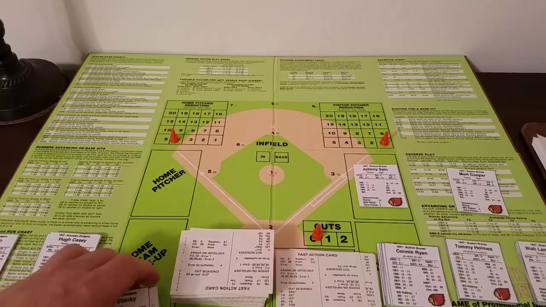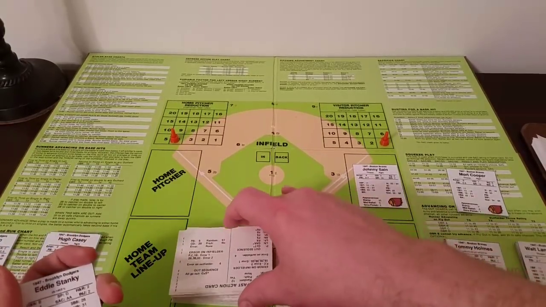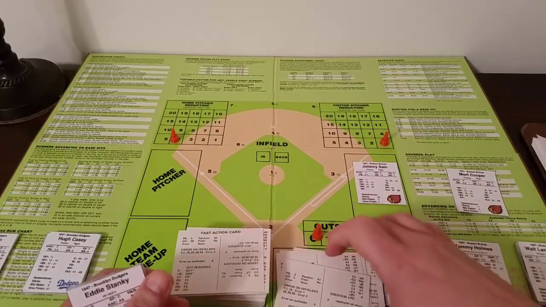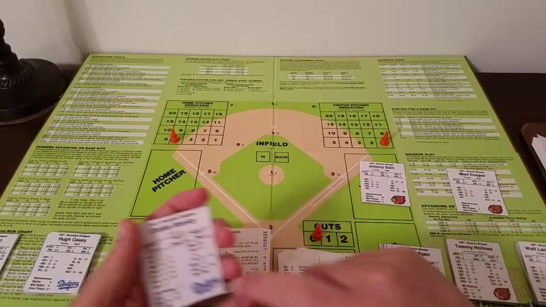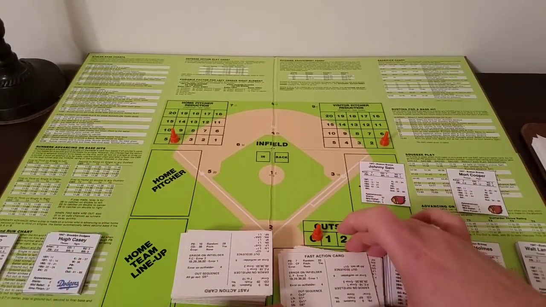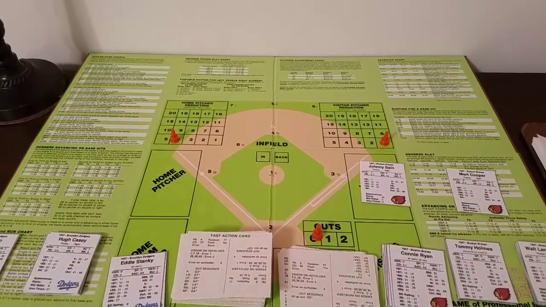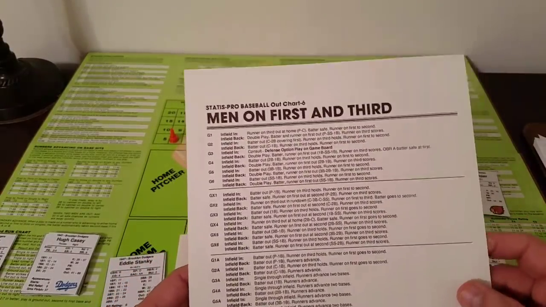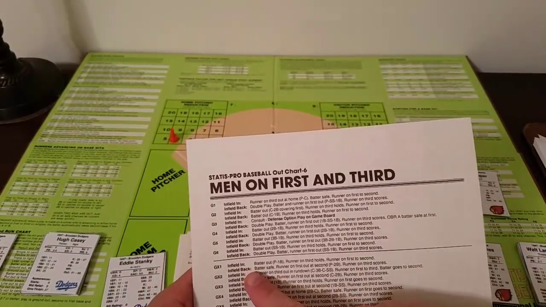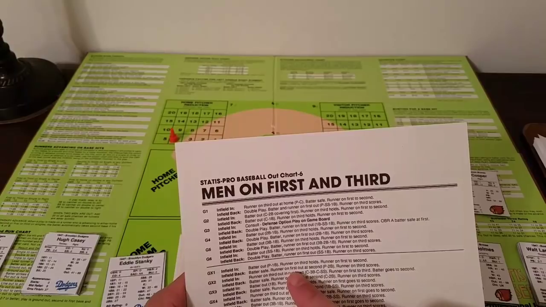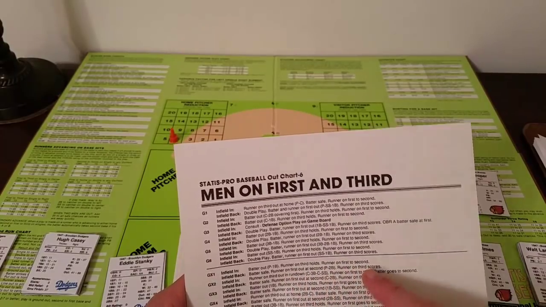Let's see here. Stanky steps to the plate. Runners on the corners, nobody out, by the way. Pitch to Sane is a 7, so we're off Sane's card. 41 is an out. He is a right normal. GX1 with an asterisk. No error, but now we have to check the runner advancement. GX1 with runners on the corners. Infield in, infield back. Infield back, batter safe, runner on first out at second, runner on third scores.